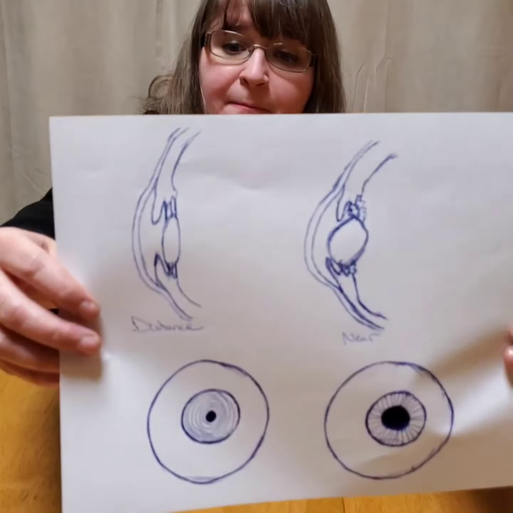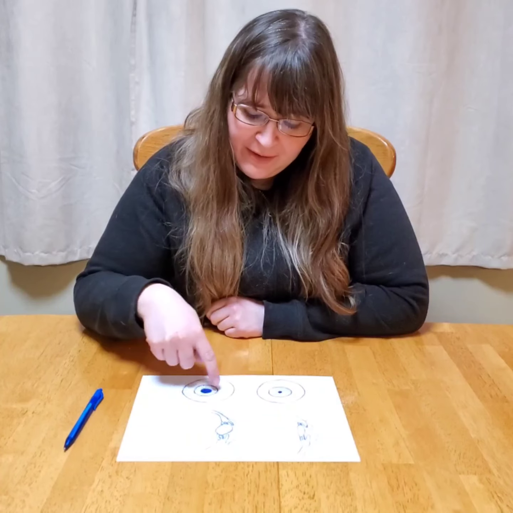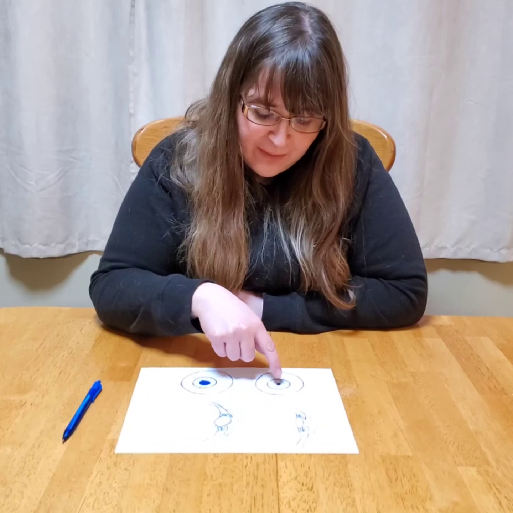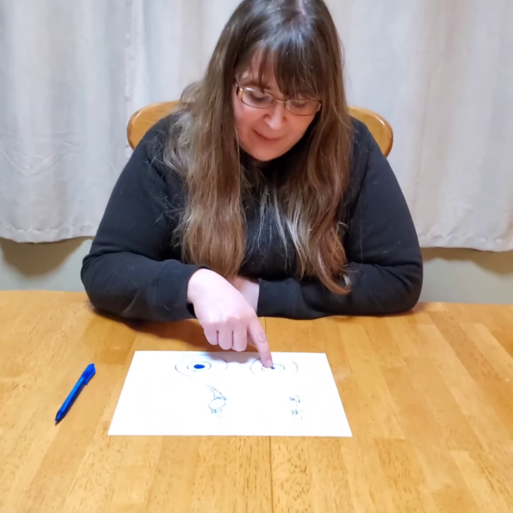Now I'm going to go over the muscles of the iris. So that's the colored part of your eye. It basically acts as a muscular diaphragm. It opens and closes, and it controls the amount of light entering the eye. It is made up of smooth muscle, and they're arranged two different ways. There are the radially arranged fibers of smooth muscle and the circularly arranged fibers of smooth muscle.